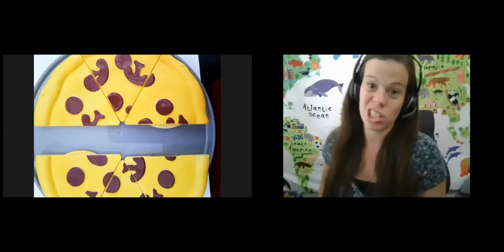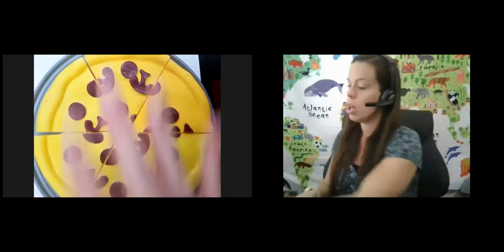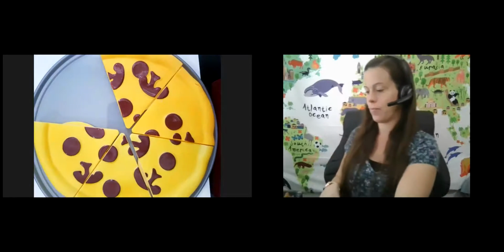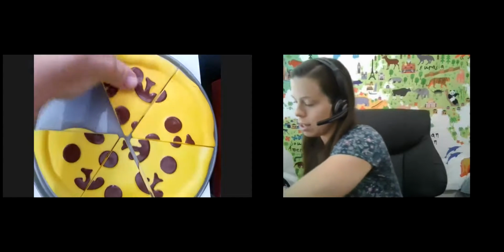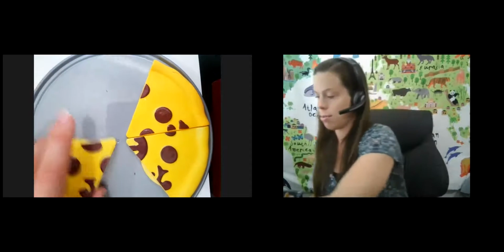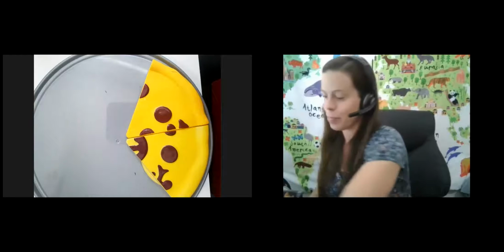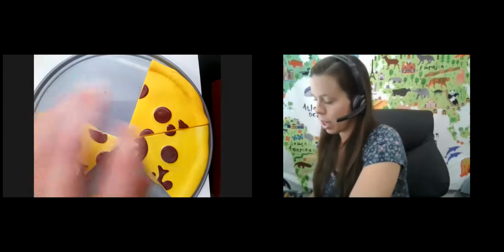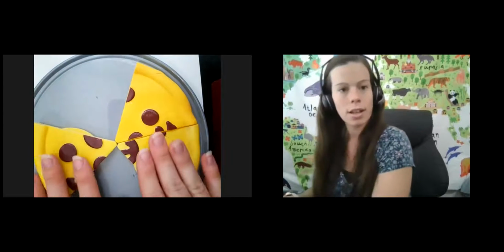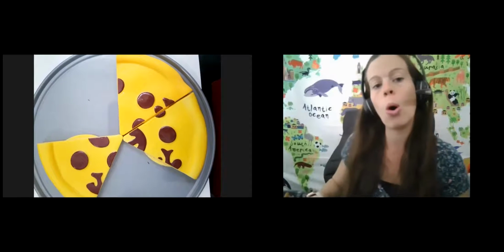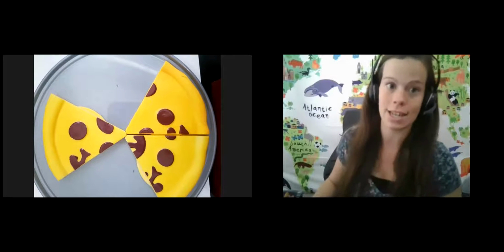Now we might not just split it up like this right away. You know, I might take a piece, then he might take a piece, then I might take one of these, he may take one of those, like that. So really, okay, there's 3 pieces here. How much of the whole pizza has been eaten?